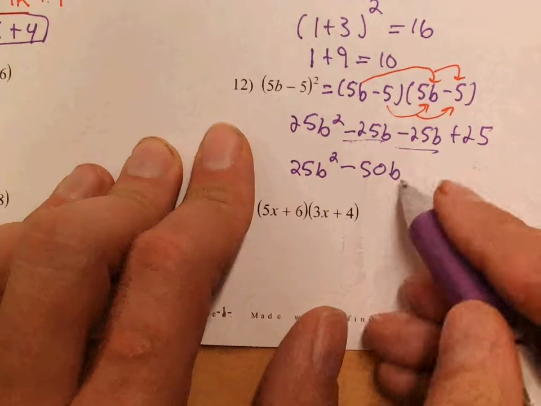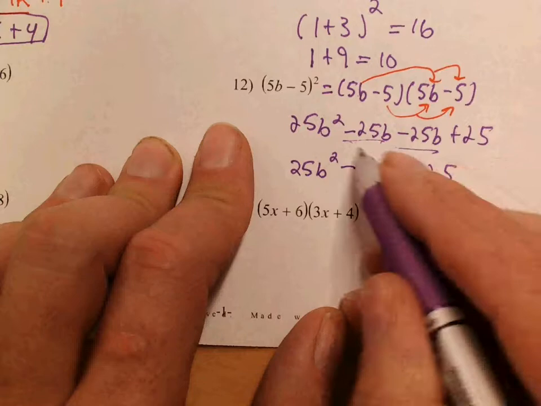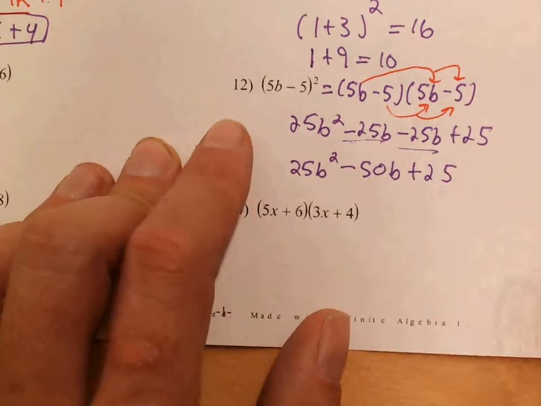When you combine like terms, you do not change what type of thing it is. Sometimes I see students write 50b squared or something like that, and that's very bad. Don't do that.